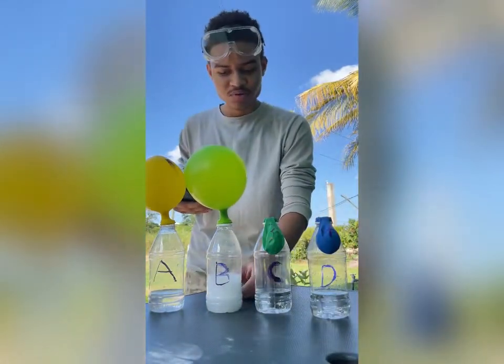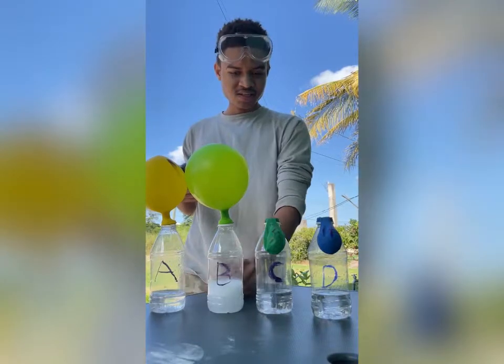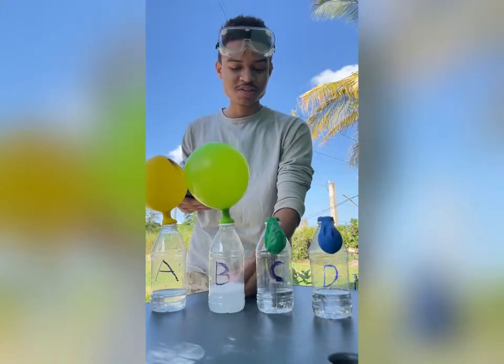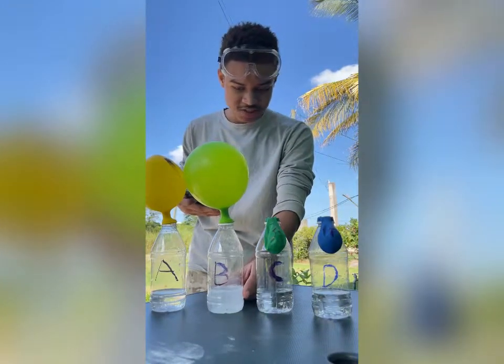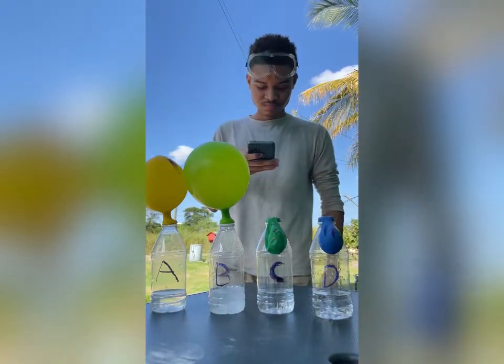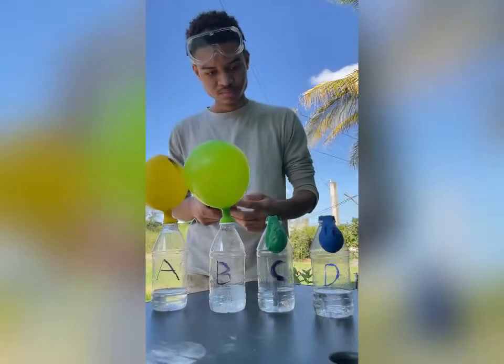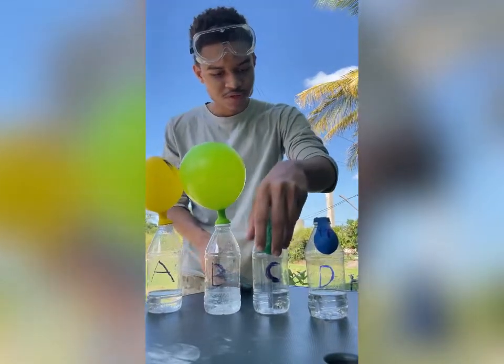As you can see, the same process that occurred in bottle A is occurring in bottle B, but a more rigorous reaction occurs. Now we're going to bottle C.